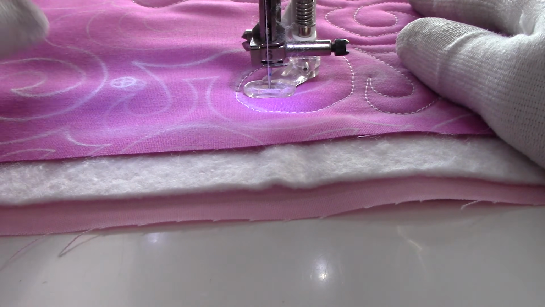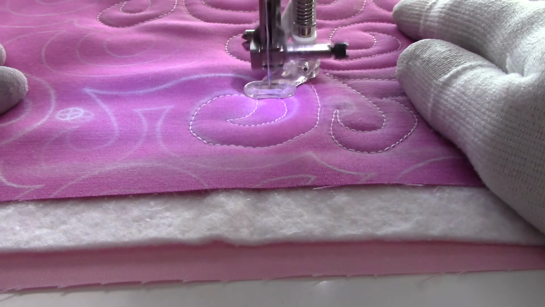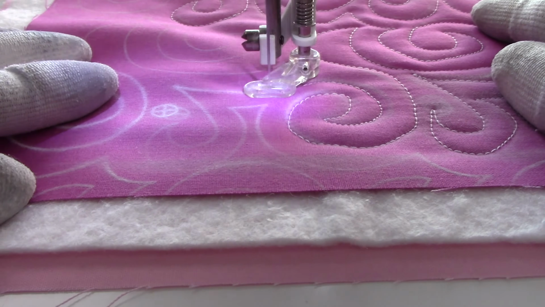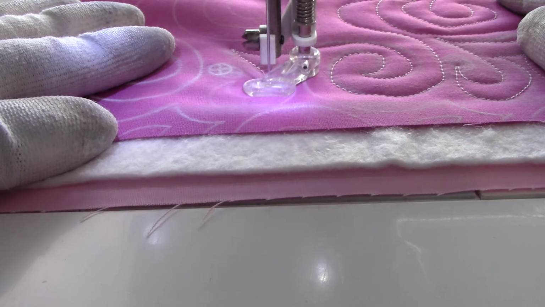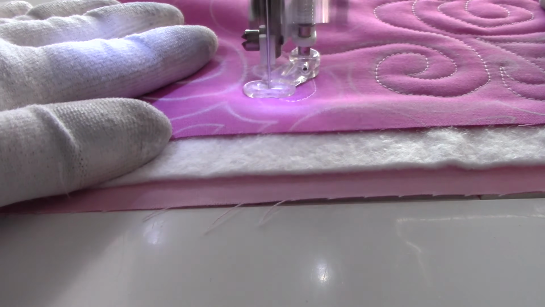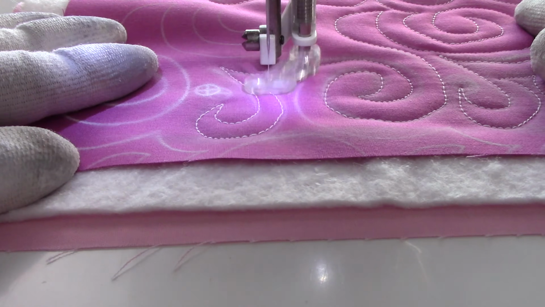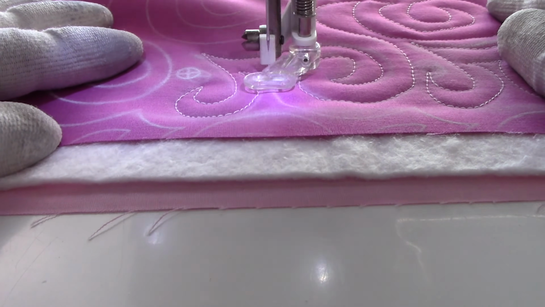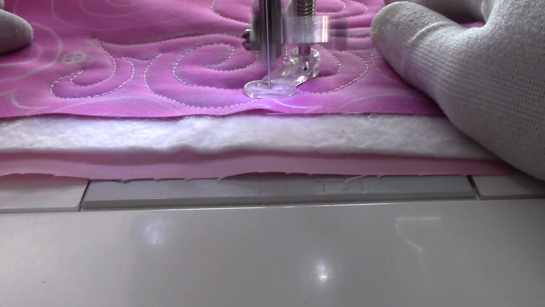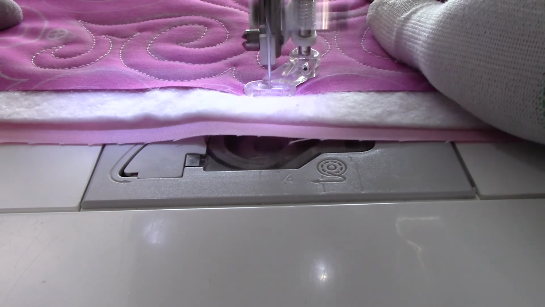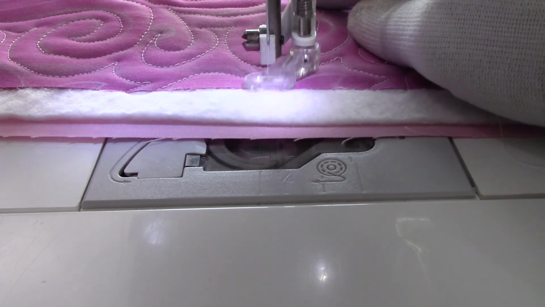I definitely need to stop here and move so that I can see everything I'm doing next. See that we've come off here, so I'm going to just quilt this little bit here.